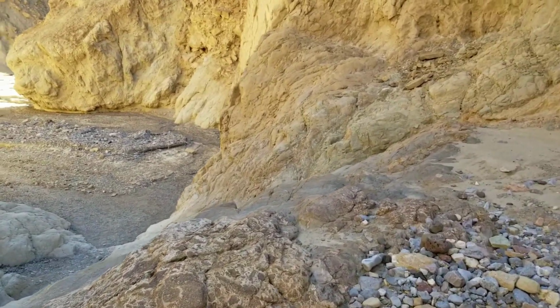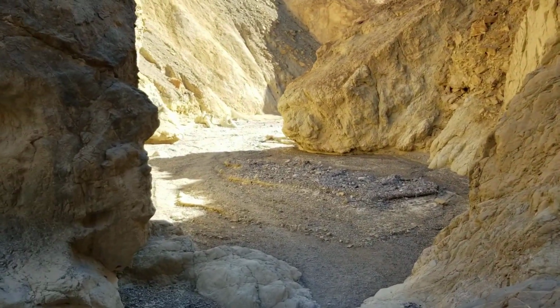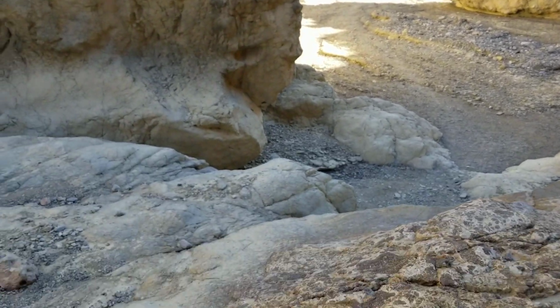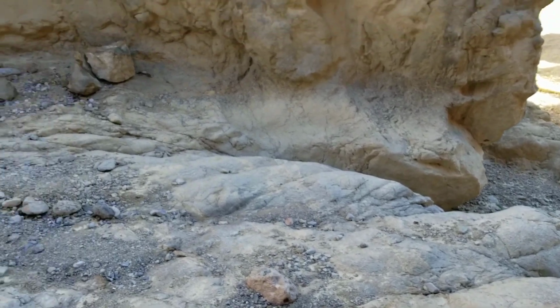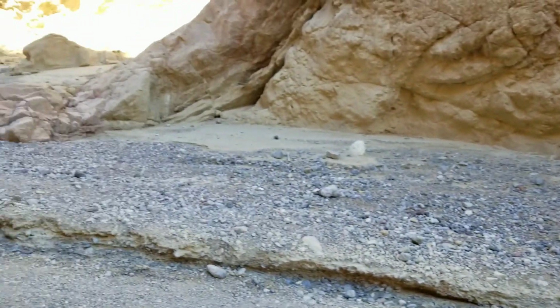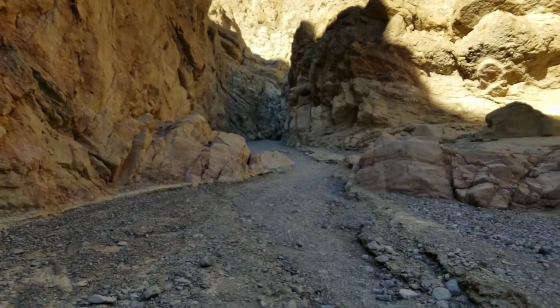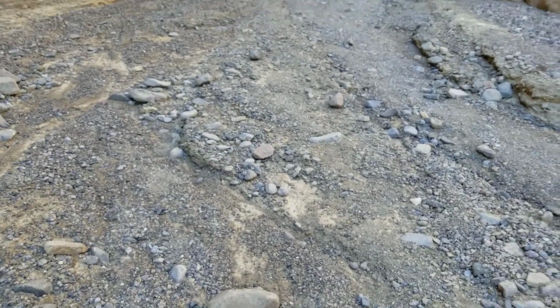Okay, looks like we're getting close to the opening. See the light shining through. And yeah, these are little things to navigate, but believe me, that's not where I'm going to fall. I'm going to fall on the totally flat part like this.